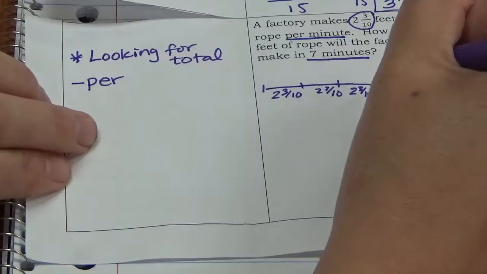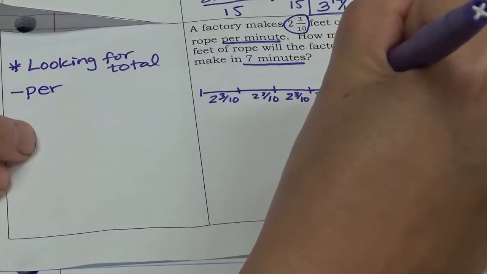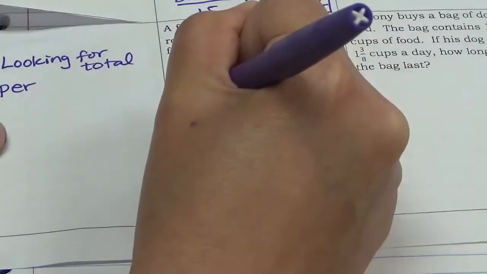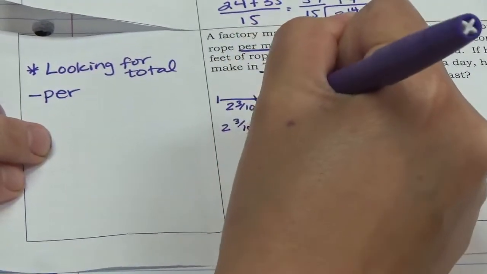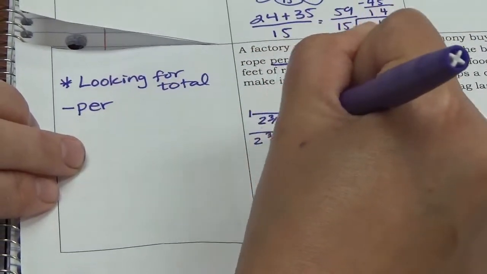1, 2, 3, 4, 5, 6, 7. You could repeat add, but that's just not very efficient.